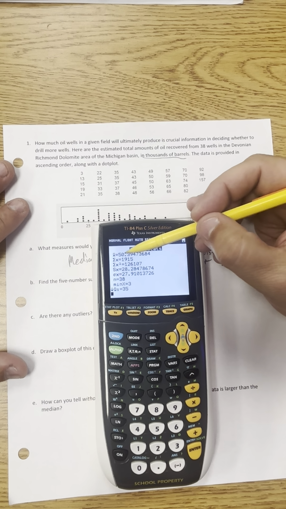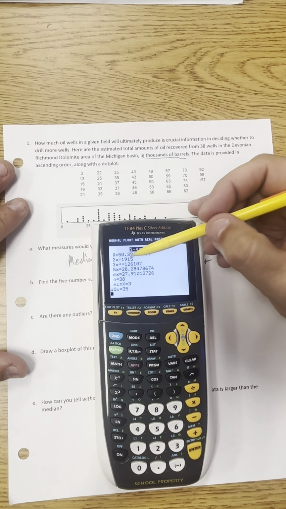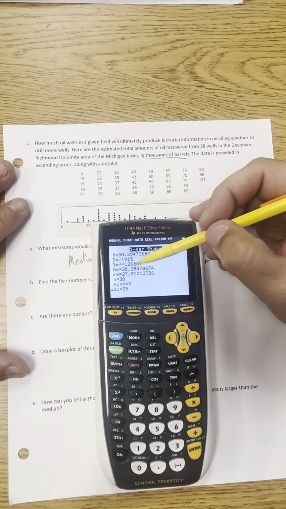The mean is 50.4, or 50.3947, or whatever you want. That's the sum of all of them. Don't care. That's the sum of all of them squared. I really don't care about that one.